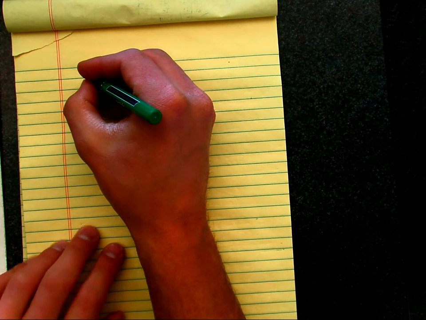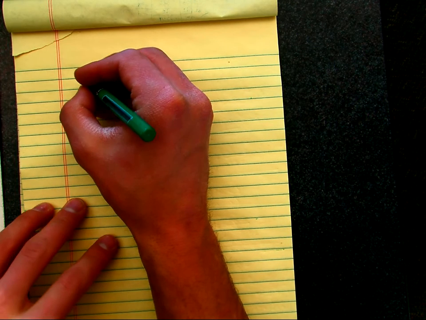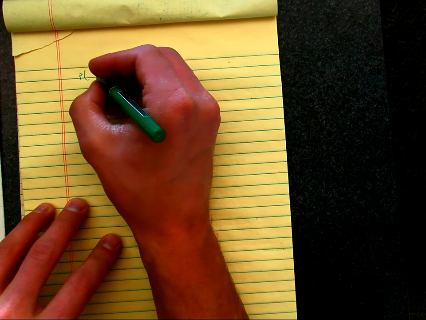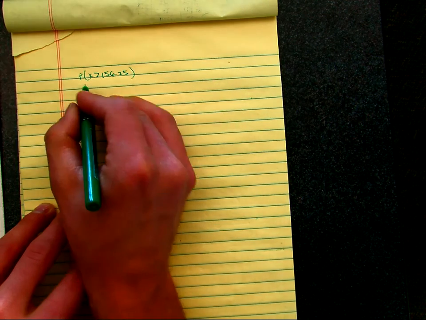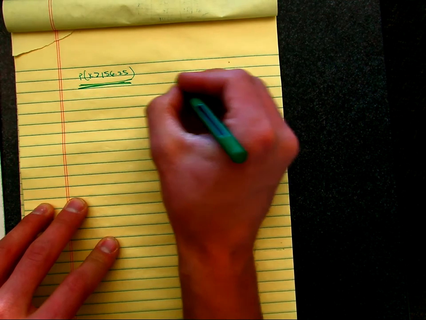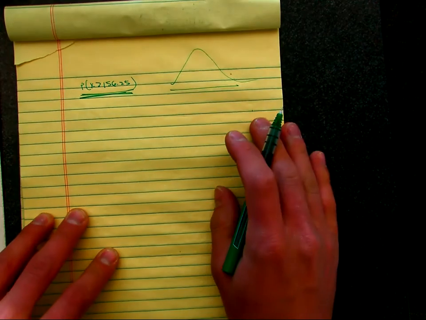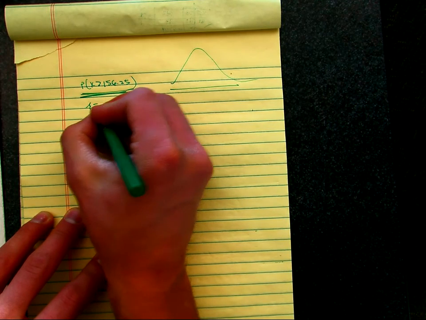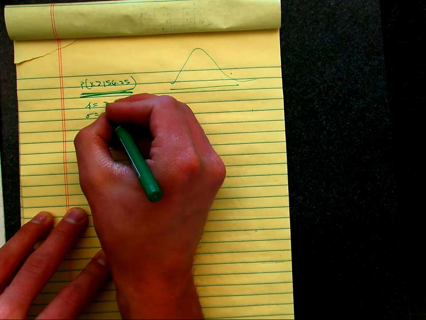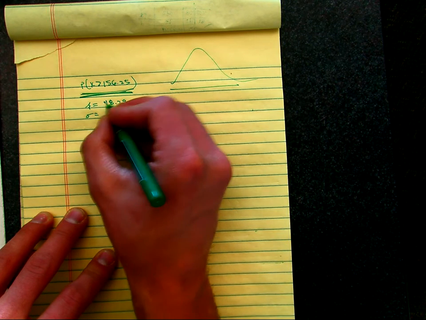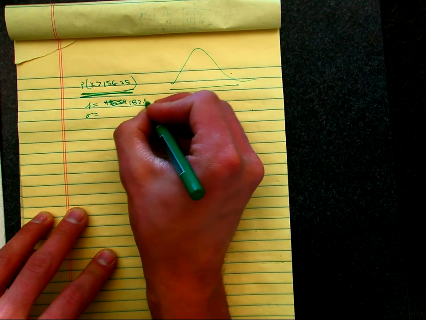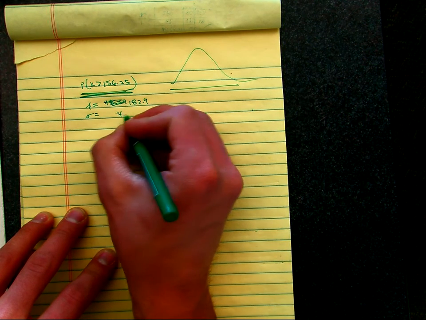Find the probability that one randomly selected male has a weight greater than 156.25 pounds. So probability x is greater than 156.25 pounds. That's what we're finding. So draw our distribution. Write down the stats we have, which is we have mu, which is 182.9 pounds, and the standard deviation is 40.8.